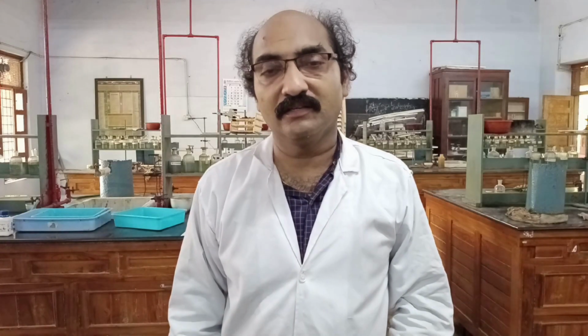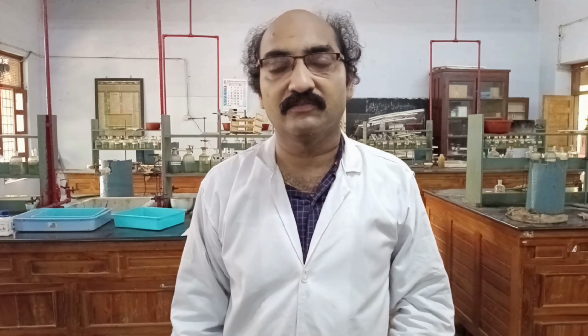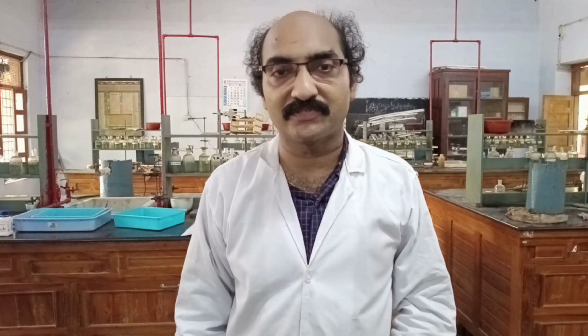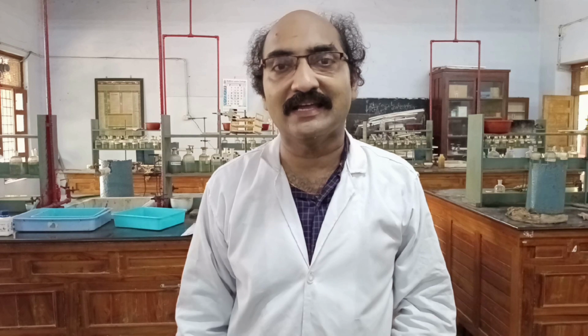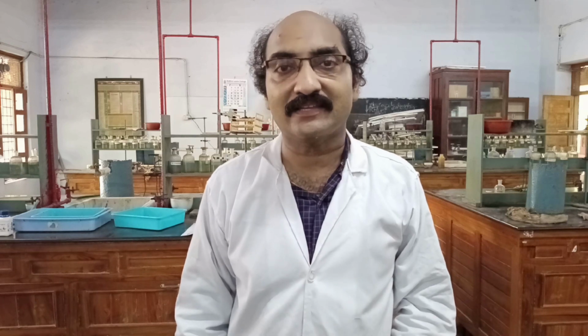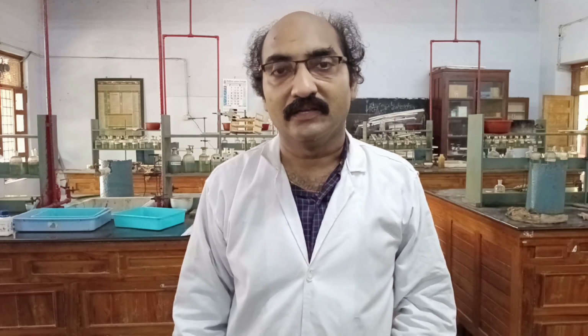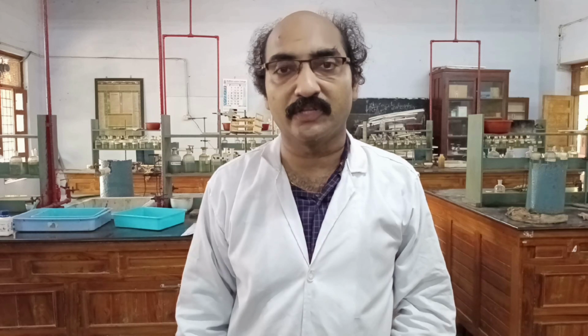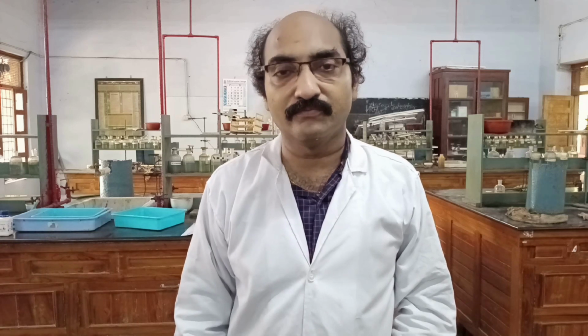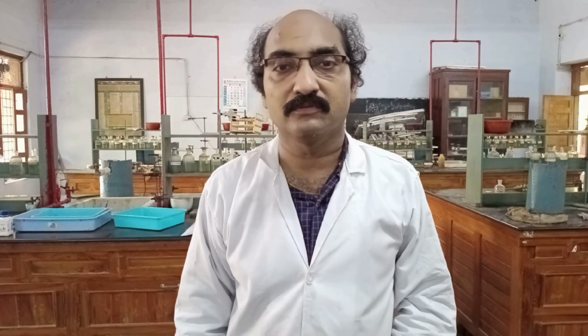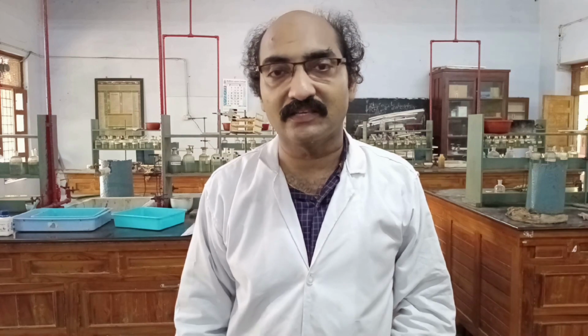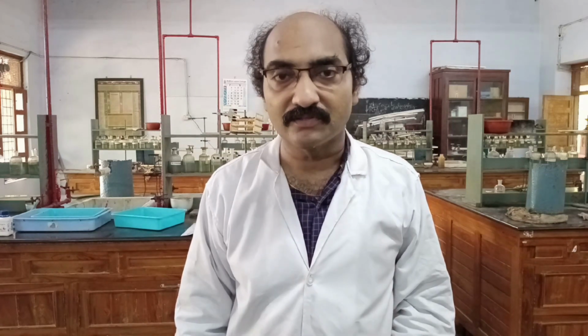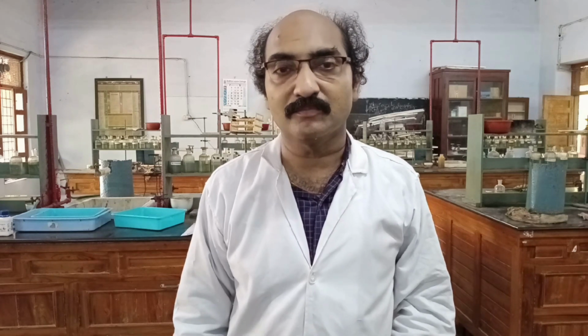So finally, in the given salt mixture, we came to know that the anions present are nitrate and sulfate, whereas the cations present are nickel 2+ ion and ammonium ion. So we have reported both the cations as well as anions in this given salt mixture. So this is the complete analysis of the salt mixture given to us. Thank you.